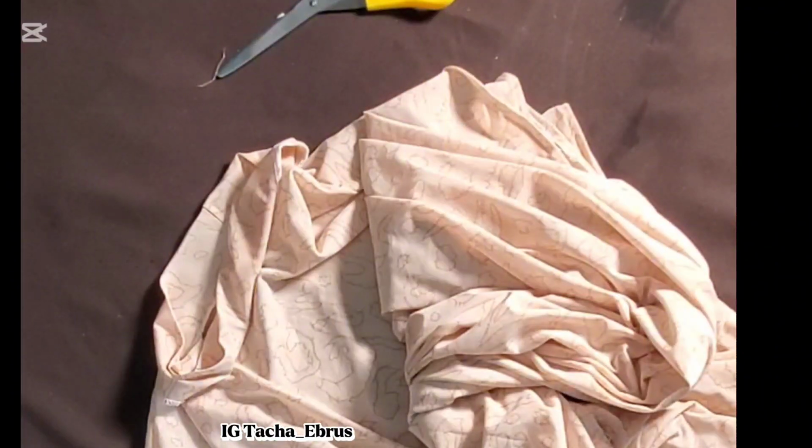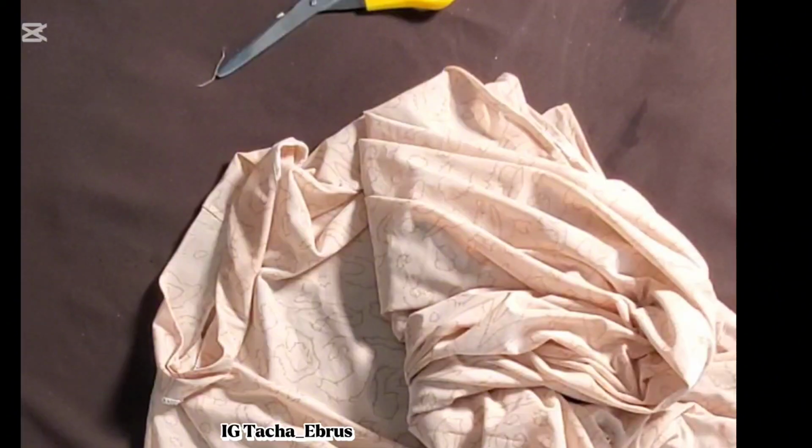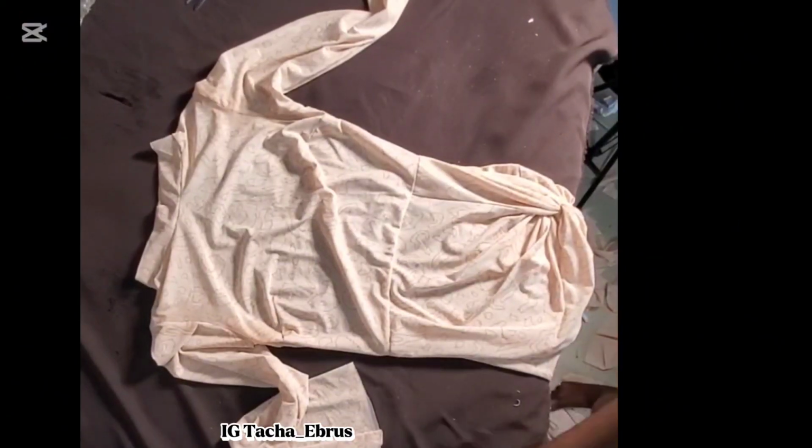So by the time you are done with this, you go ahead and fix your sleeve. You can fix any sleeve of your choice. I have a detailed tutorial on how to draft a perfect basic sleeve, so I'll just add the link in the description. So I just went ahead to add an A-line sleeve, and that was all for this tutorial.